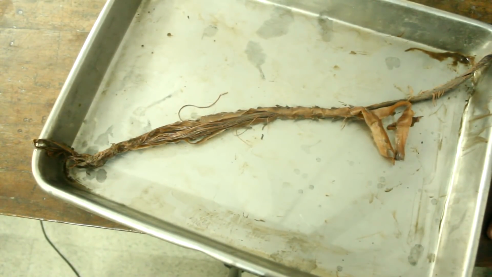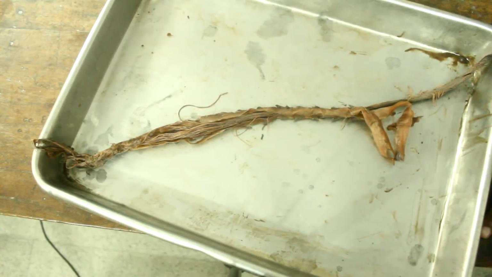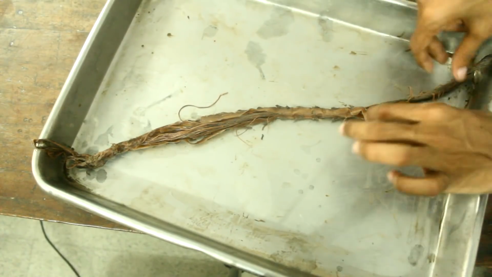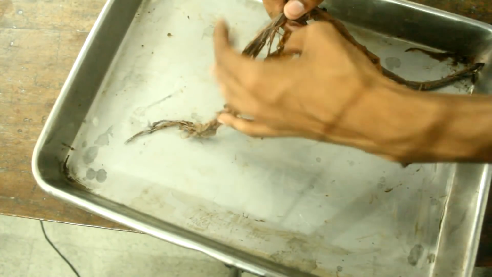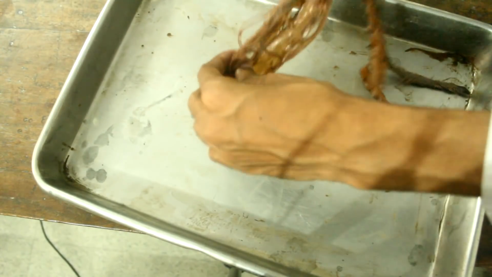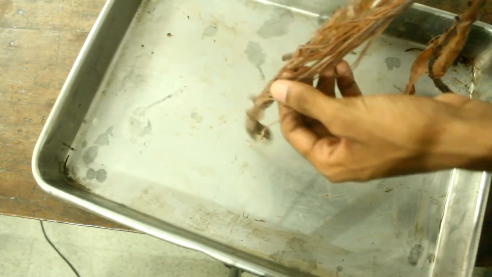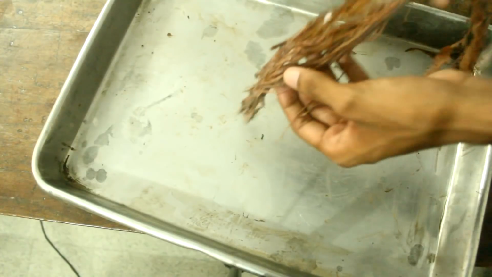Now come to the external appearance and external features of spinal cord. This is very important for examination. The external features: spinal cord presents cauda equina, and this is cauda equina. And to identify, this is cauda equina.